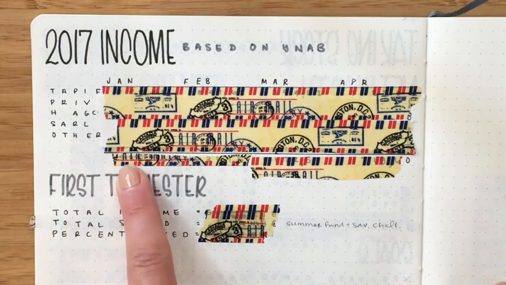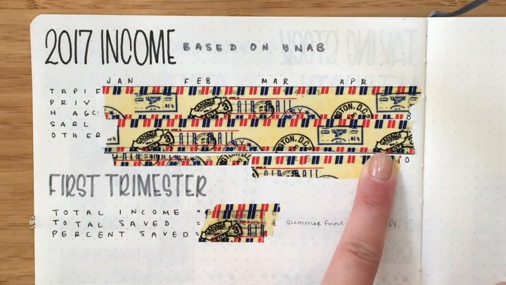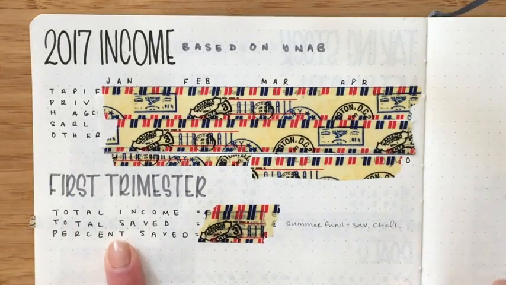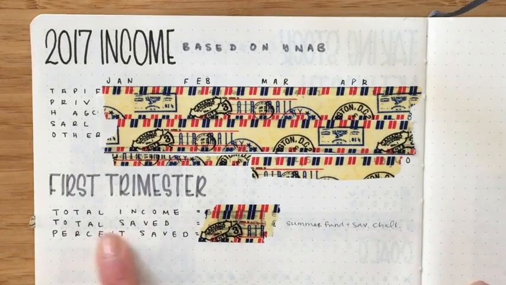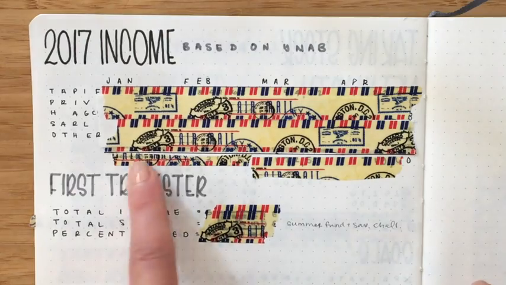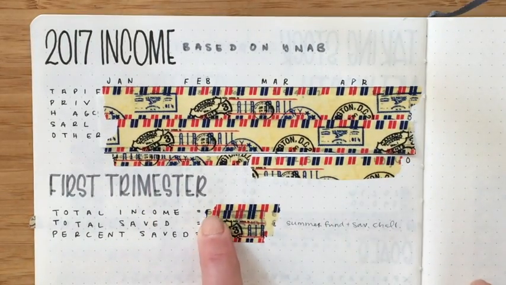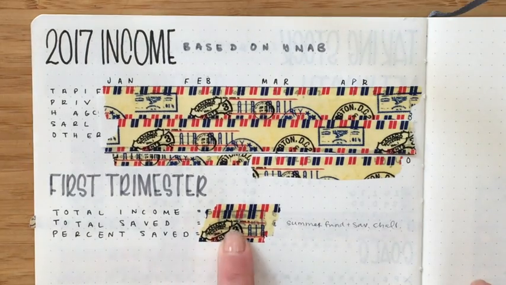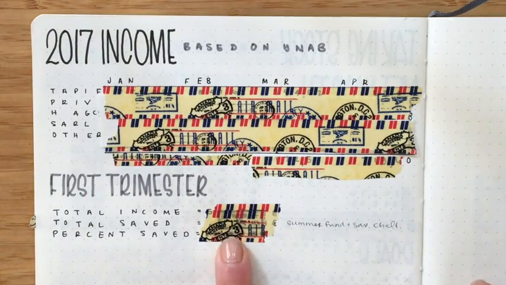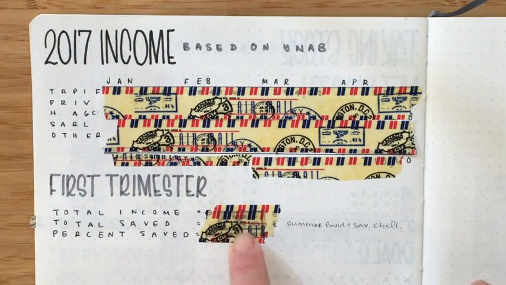I went through and I have the first 4 months of the year, and I did a review of my first trimester. So I said, okay, my total income was this. I added up all 4 months to get my total income. I did my total saved, whatever I currently had in my savings account when I did this, and I just divided it to find a percentage.